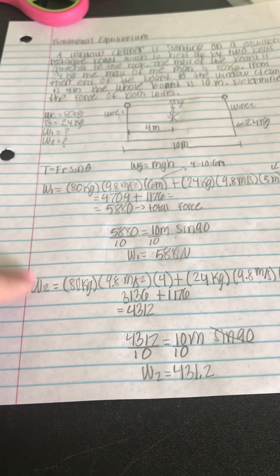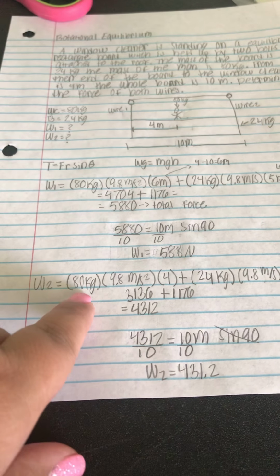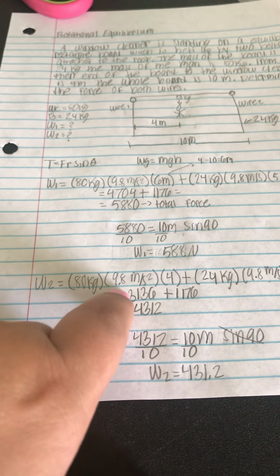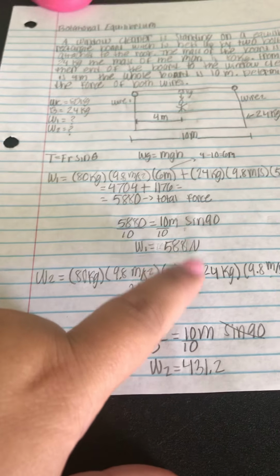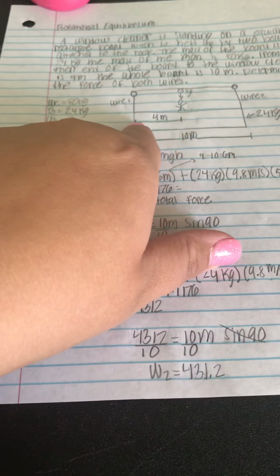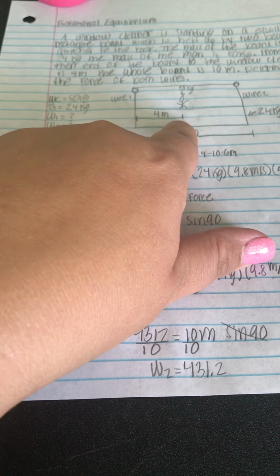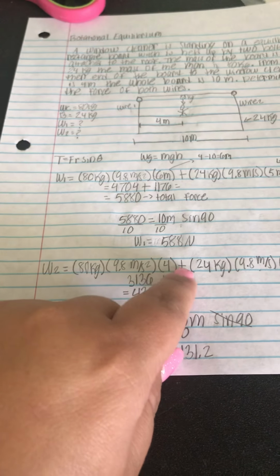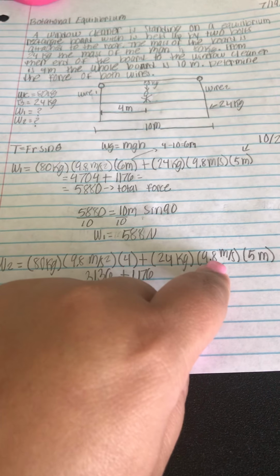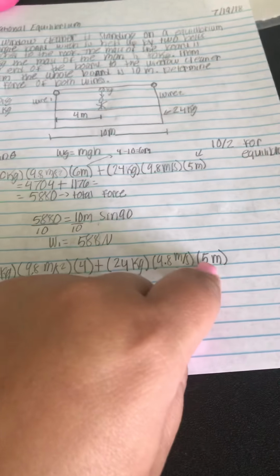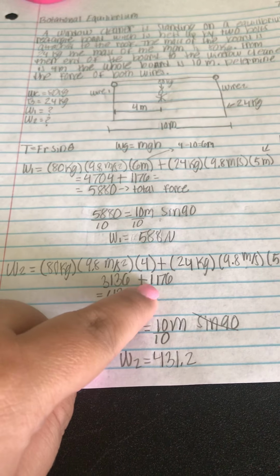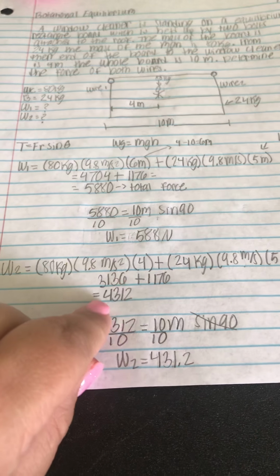And we're actually going to do the same thing for wire 2. We're going to take the man's mass, which is 80 kilograms, times 9.8 meters per second squared, times 4 this time. Because we're only going to use where he's standing, the moment where he's standing. So we use 4 plus 24 kilograms times 9.8 meters per second squared times 5 again, because that's still the equilibrium point, which gives me 3,136 plus 1,176.